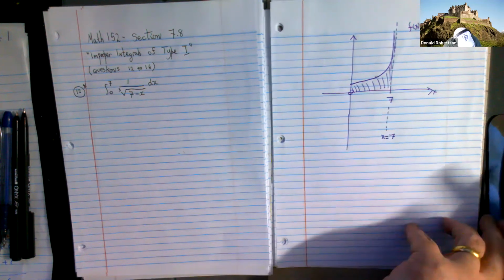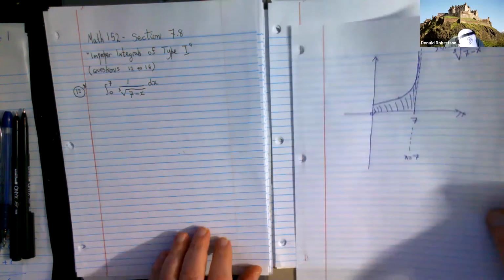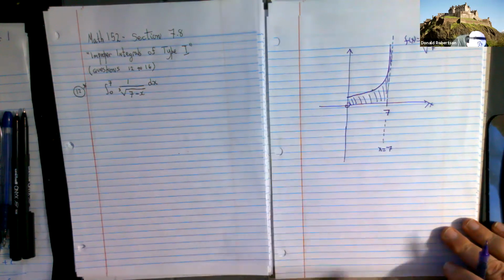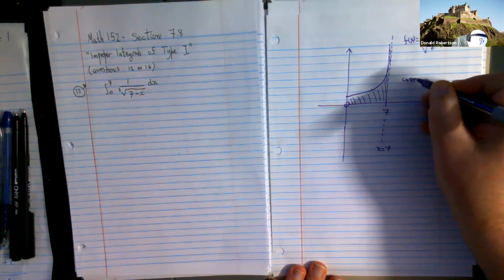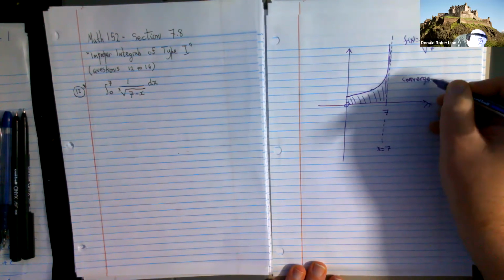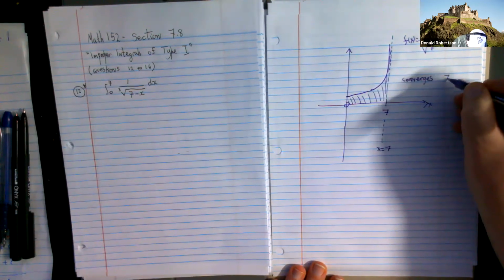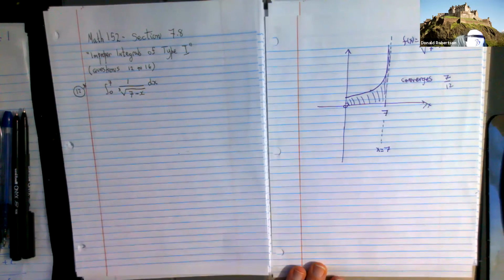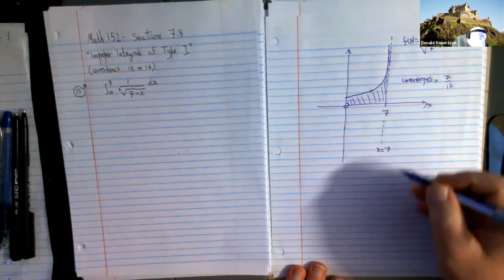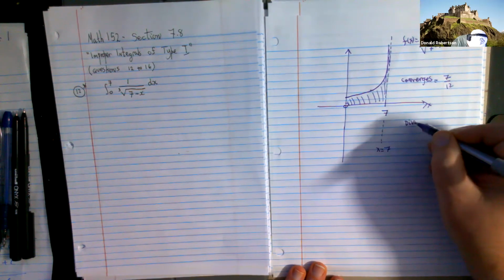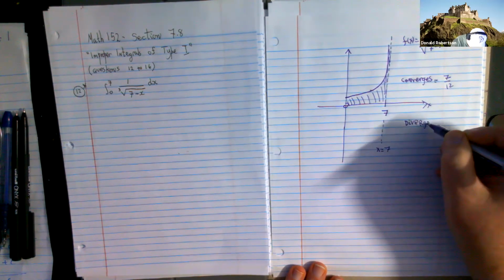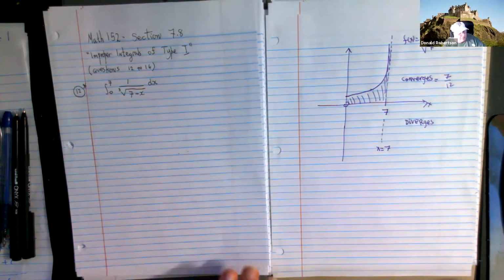And so we're going to look at whether or not this integral is equal to a number. And if it is, we will say it converges. And if it is a number, we'll say it converges to whatever that number is, say 7/12. Or it could be infinitely big. And when it's infinitely big, we say that it diverges. And you don't need to say anything else except that.